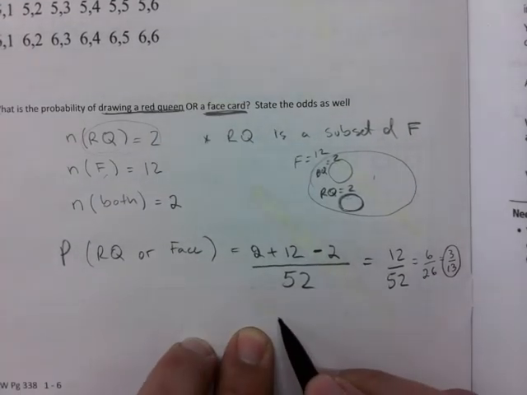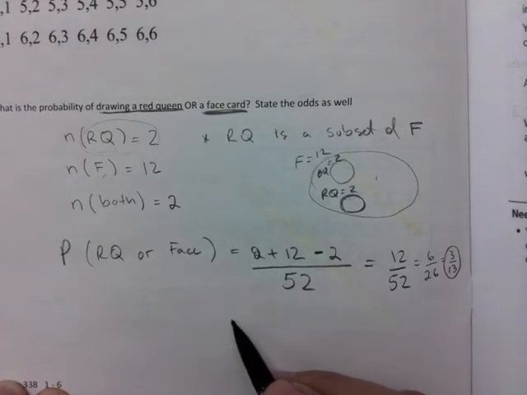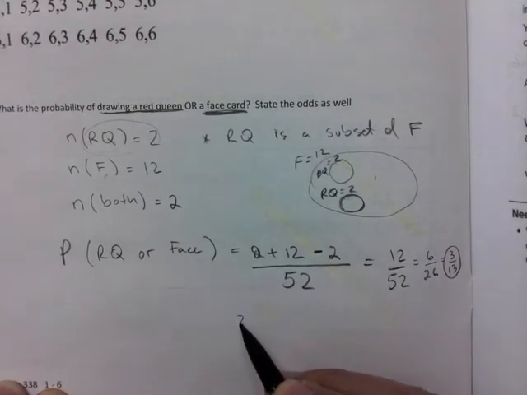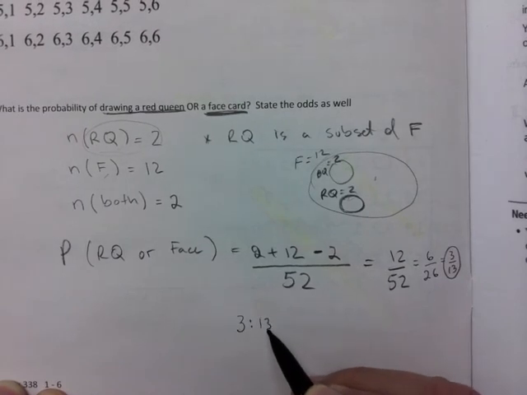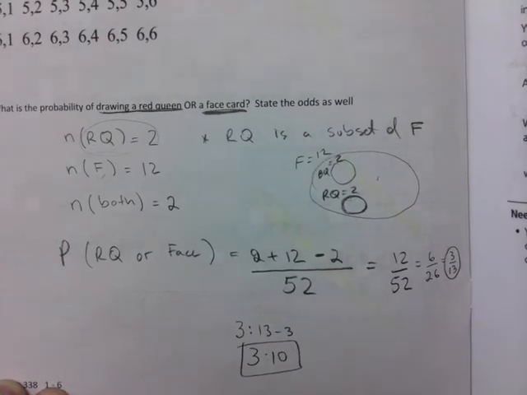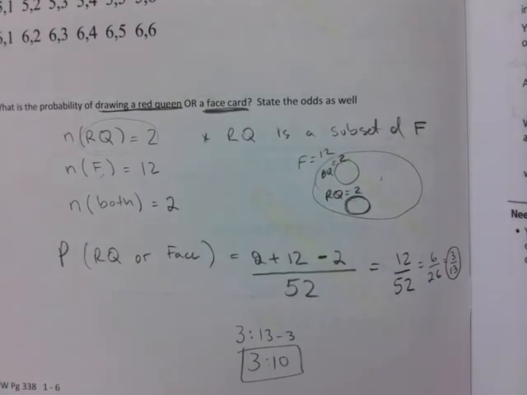And then if you want odds, state the odds. And we're assuming it's odds of. We take the reduced fraction, it's 3 to 13 minus 3. So it's 3 to 10. Okay. There you have it.